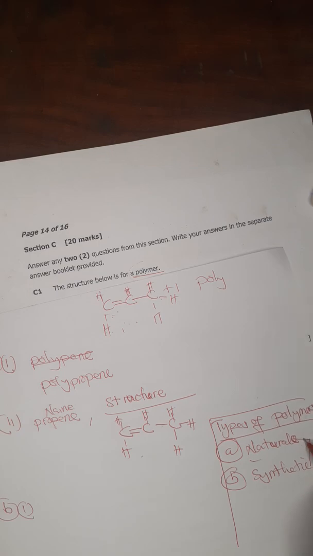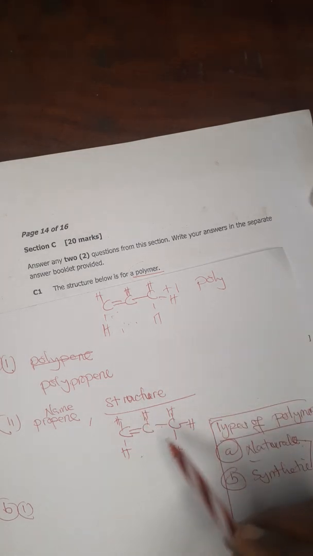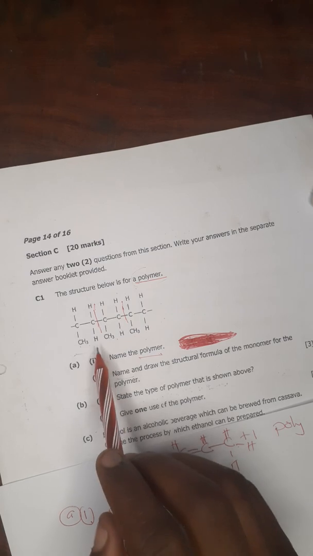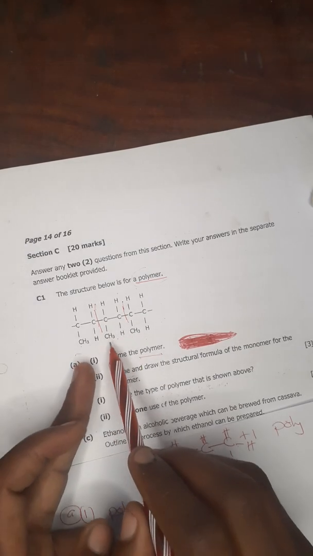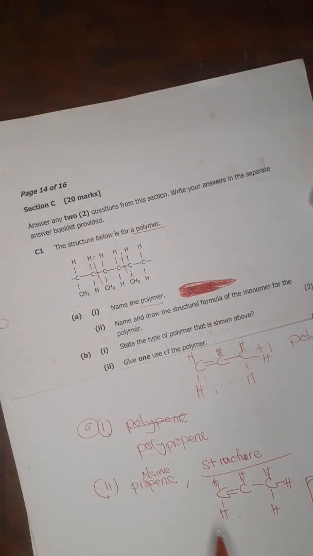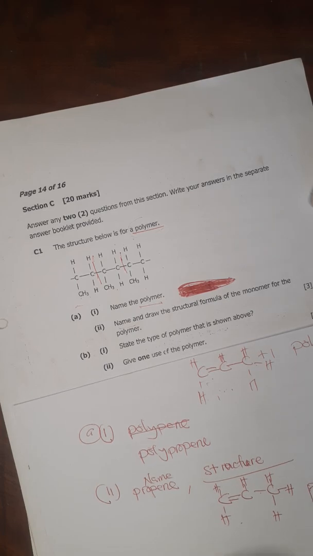The natural polymers, these are polymers which are naturally found, such as the proteins, the glucose, fats. Those are examples of natural polymers. Now, the synthetic polymers, these are man-made polymers. If you look at the question there, this is the man-made polymer, which was made by the method of addition polymerization. They were just adding propene molecules together to form a complex compound. So the type of the polymer is called the synthetic polymer.